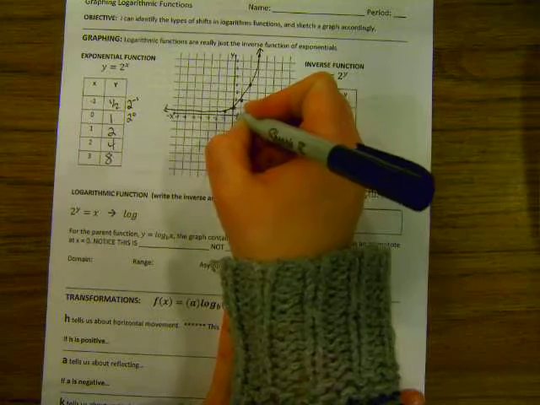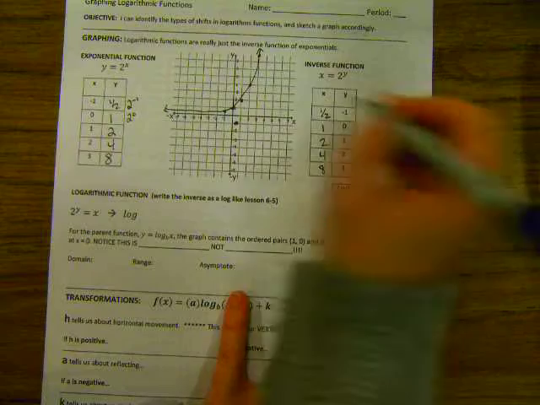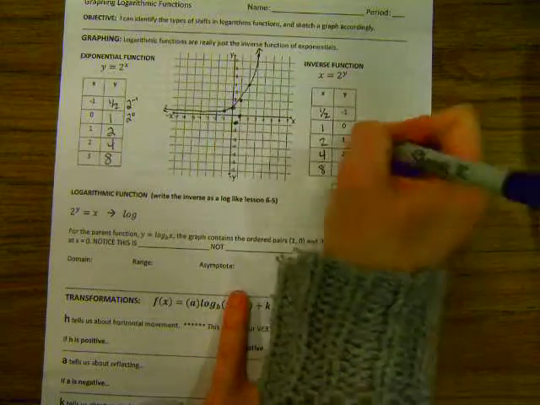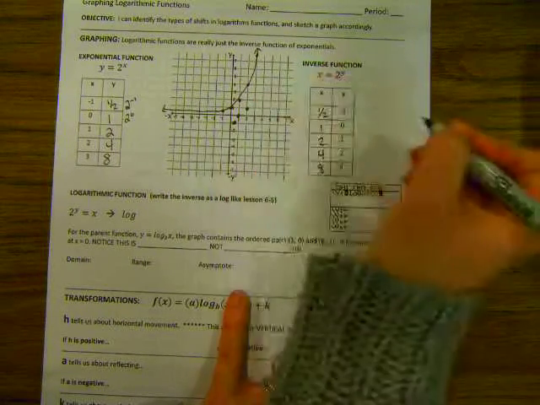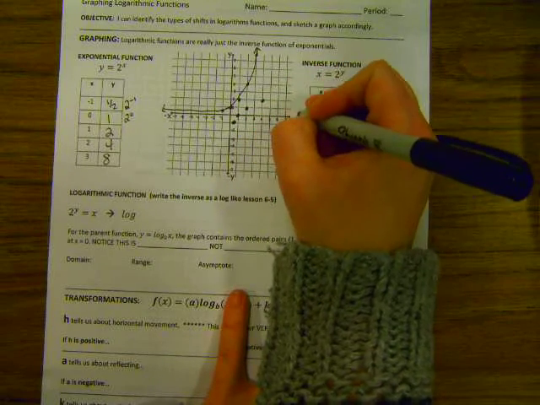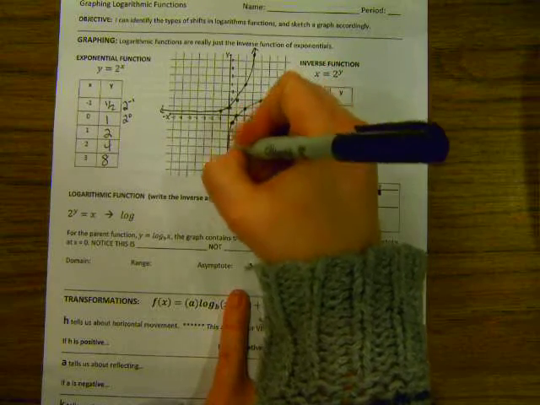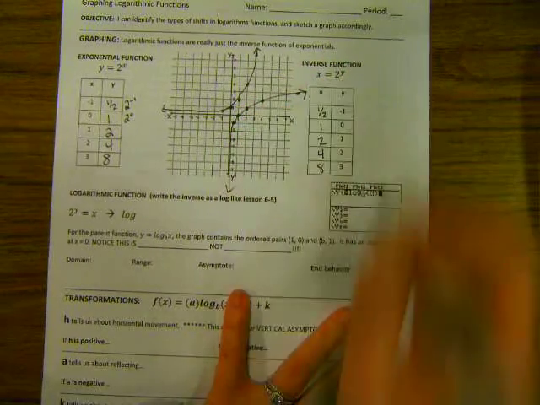I'm sorry, 1/2, negative 1 would be about here, right? 1, 0, 2, 1, 4, 2, and 8, 3 is a little off. That's okay. This would be the graph of the inverse of that function.